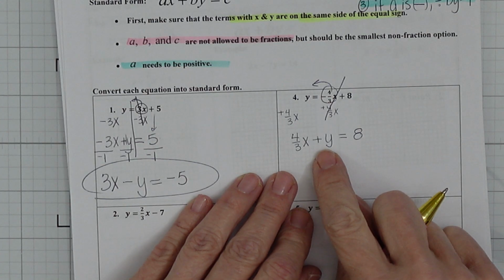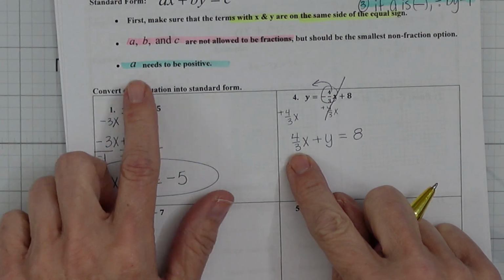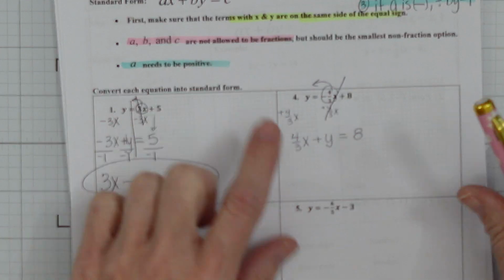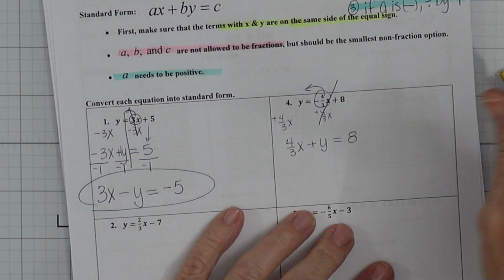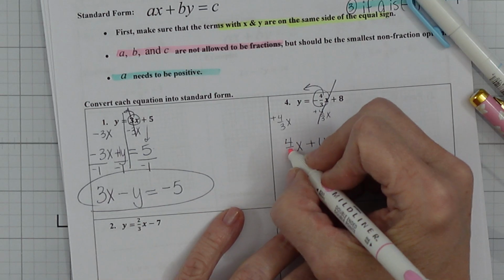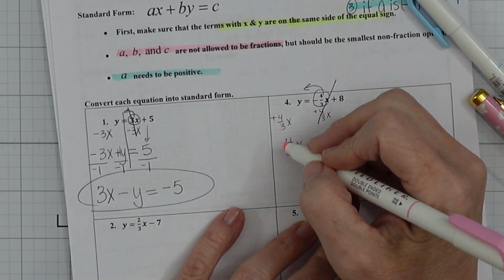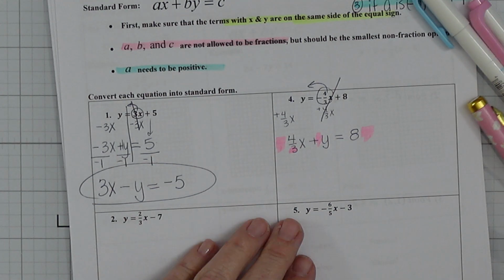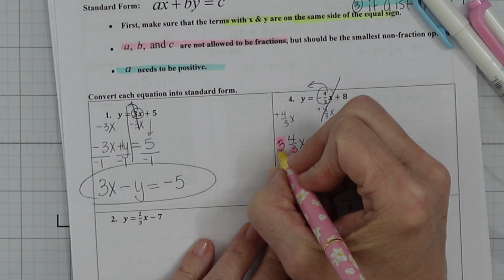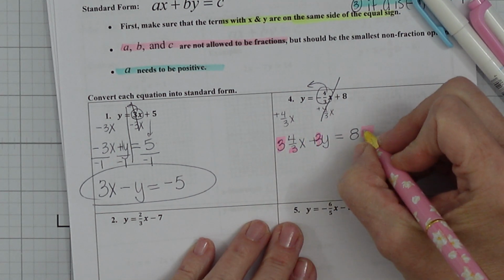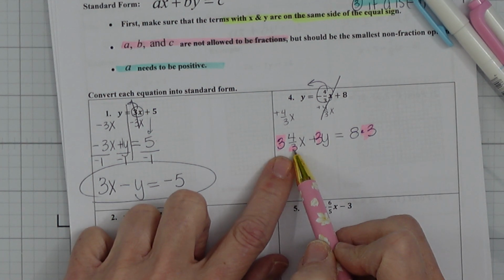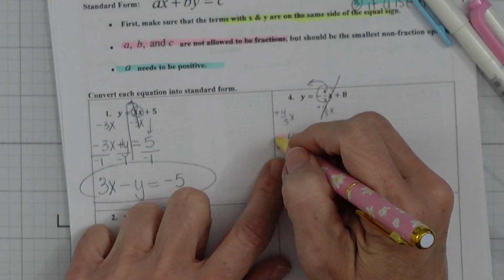So this is a positive, which is great, but I can't let it be a fraction. So I have to multiply all three numbers by that 3 so that I can get that 3 to go away. So 3/3 is going to reduce to 1 whole.